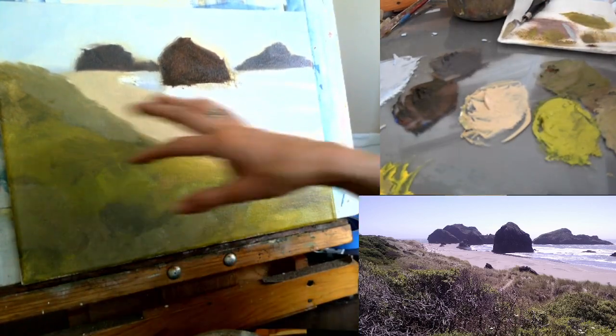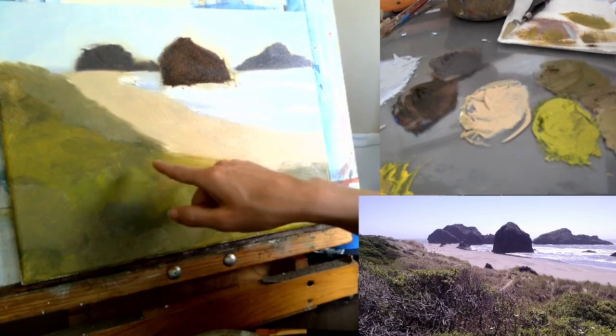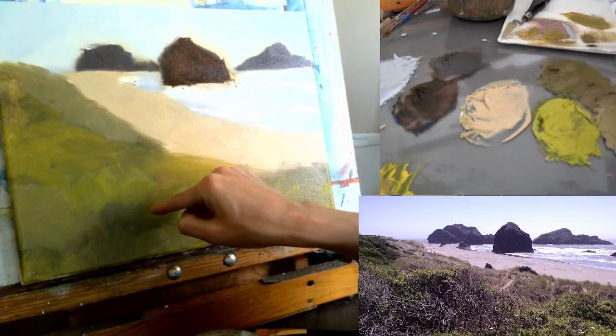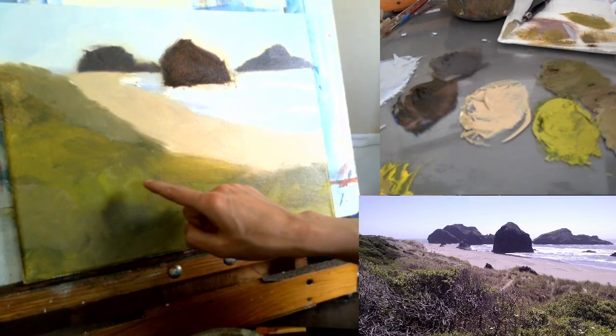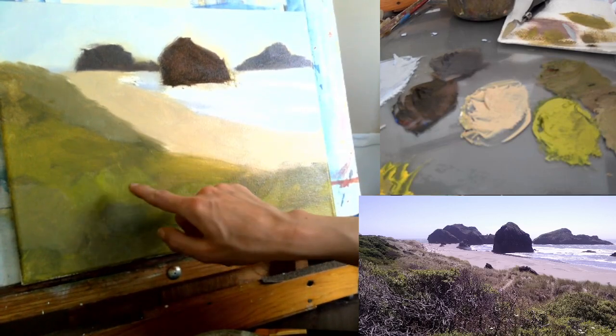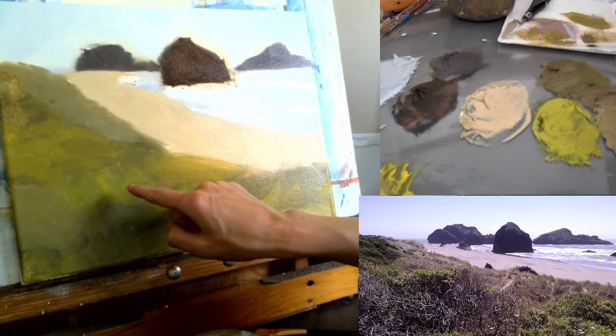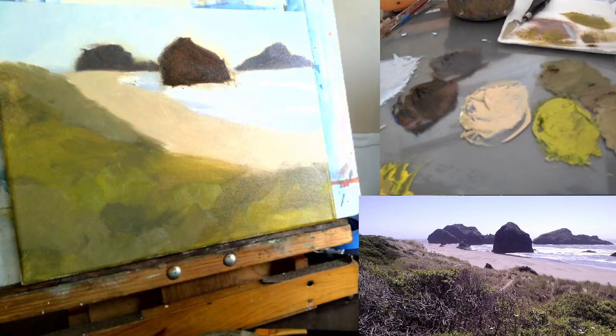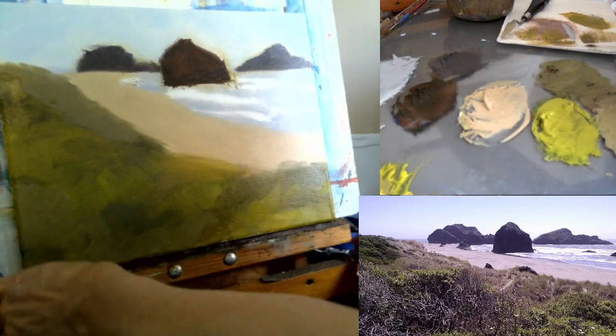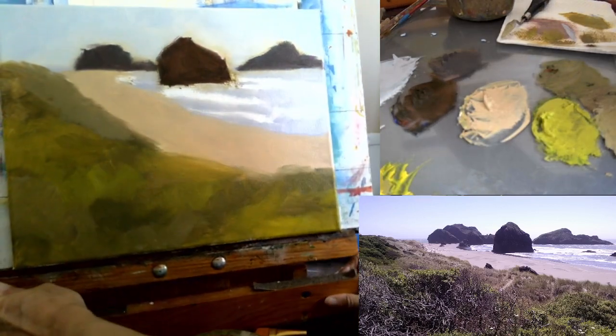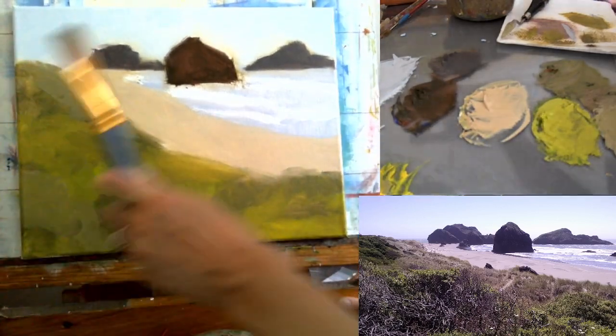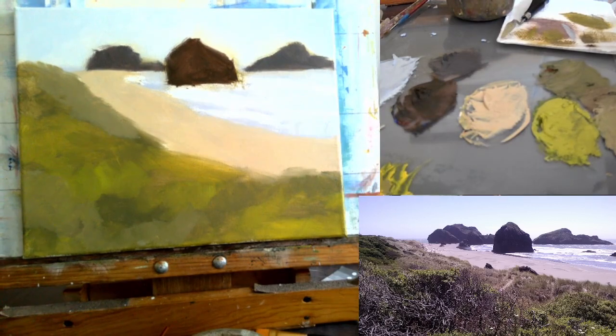Now, if you have more of a dull color, it will make the brighter area stand out more. So the contrast between bright and dull, so saturated color and unsaturated color, makes the parts that are saturated stand out more. Let's see if this is helpful. Yeah.